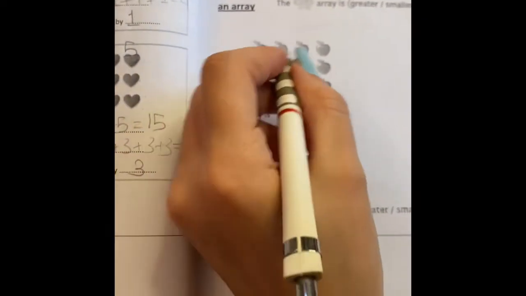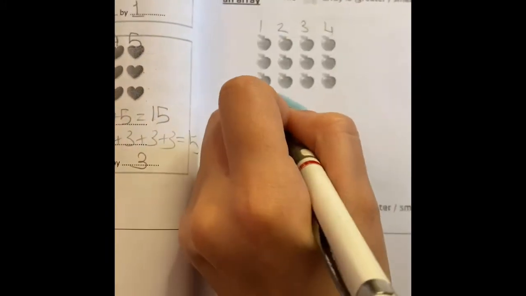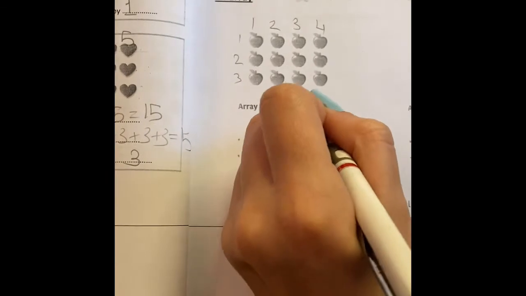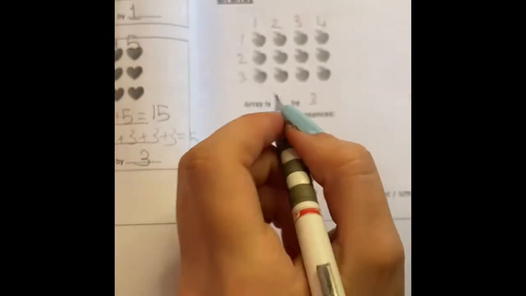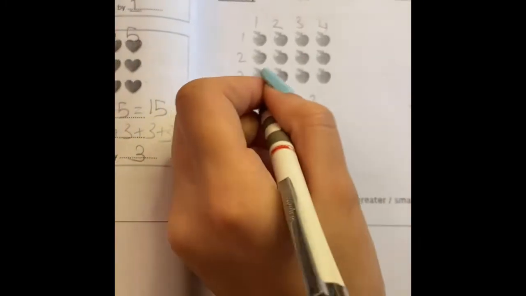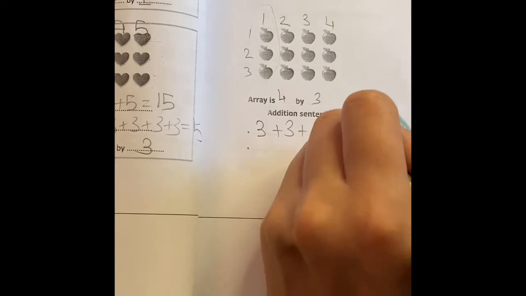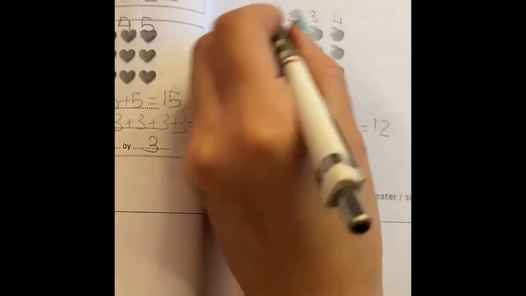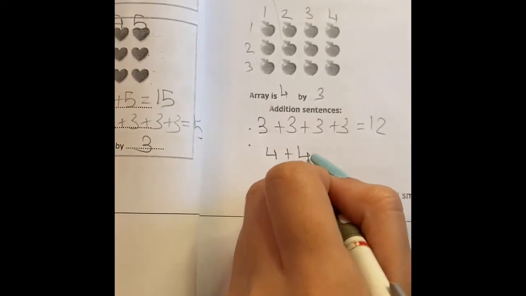In the next question we have apples. How many columns? 4. How many rows? 3. In the first column, how many apples do we have? 3. Repeated how many times? 4 times. We'll write it 4 times. In this row, how many apples? 4. Repeated how many times? 3 times.